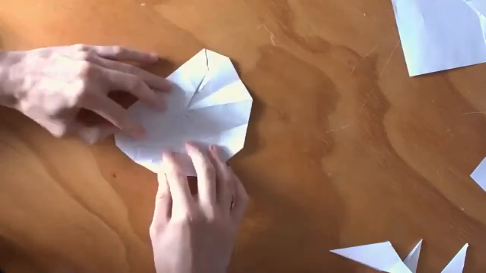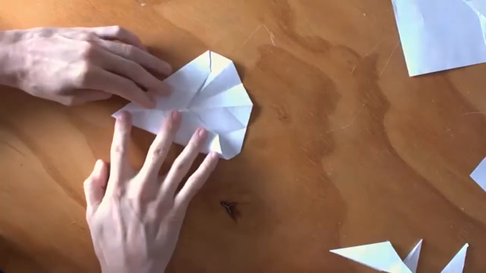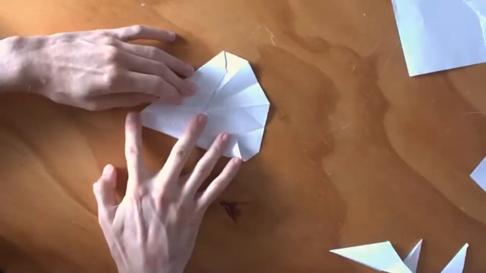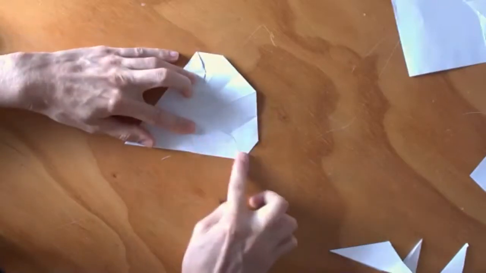So when you do one, you can then just use this edge as well as a reference. So when you fold, this line is going to fall right on it. A little bit off there.